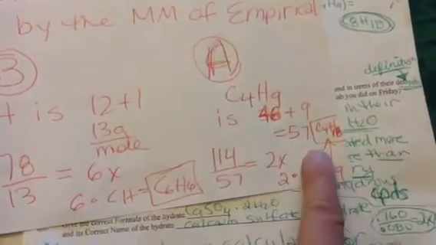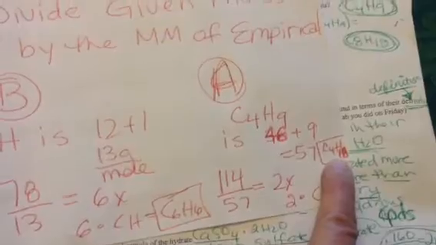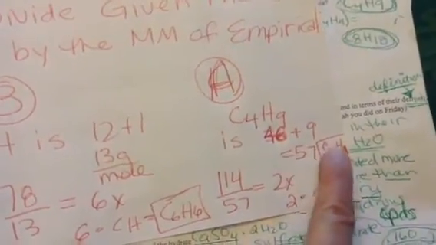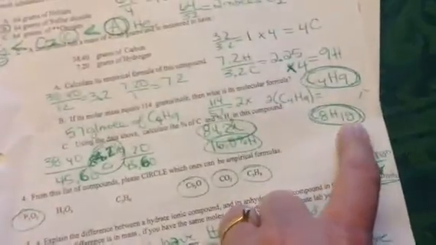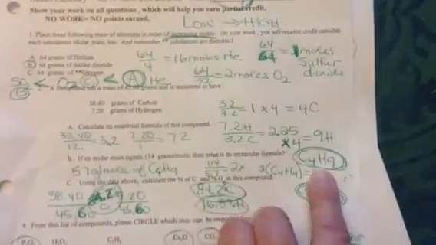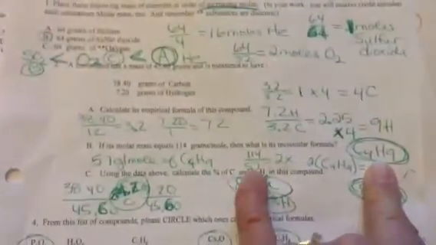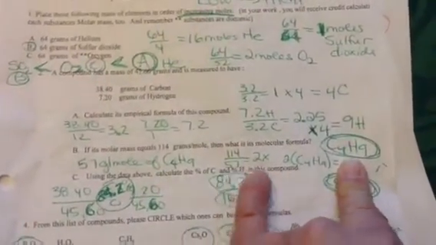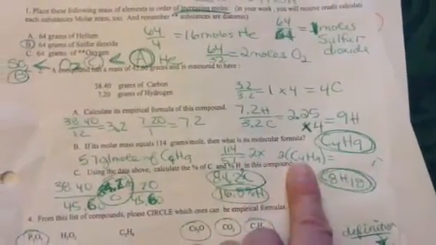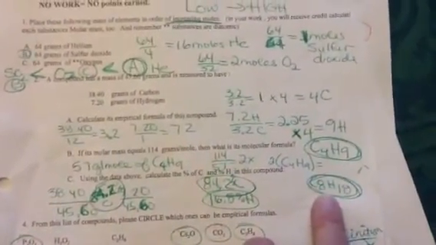So C4H9 times 2 is C8H18. That's supposed to be an 8, 18. So it's supposed to go from C4H9 to C8H18. So the process is that you always add up the molar mass of the empirical. Empirical is C4H9. So you add that up, and that's where I got the 57. And you take 114 over 57, and you get 2. Then you take 2 times the empirical to get the bigger molecular formula, C8H18.